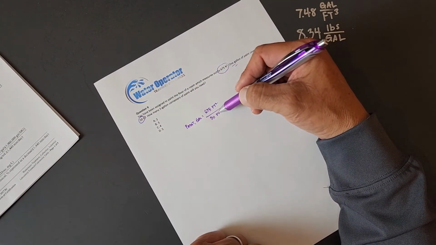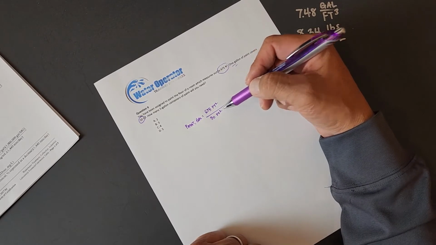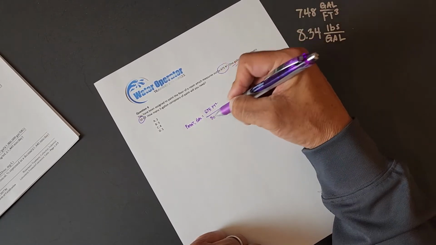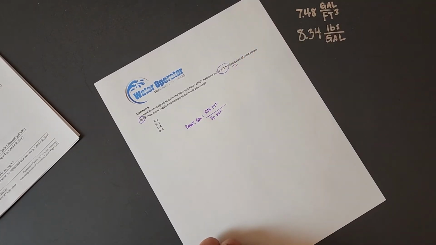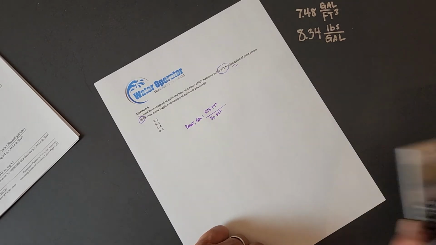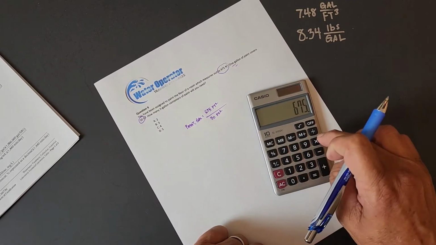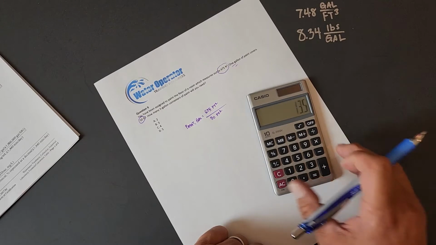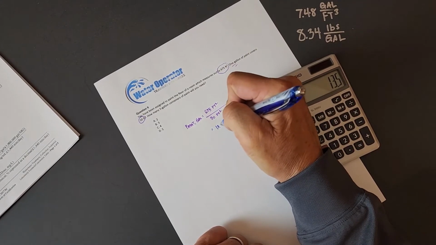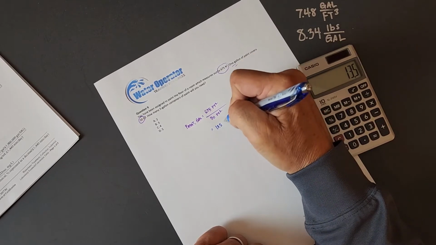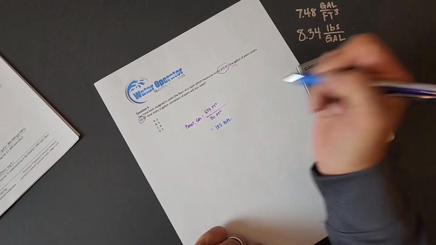So I need to know how many gallons of paint it's going to take to paint this room. So 675 divided by 50 gives me 13.5 gallons of paint.